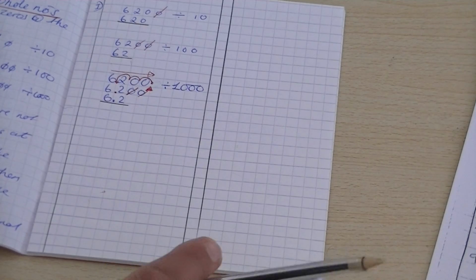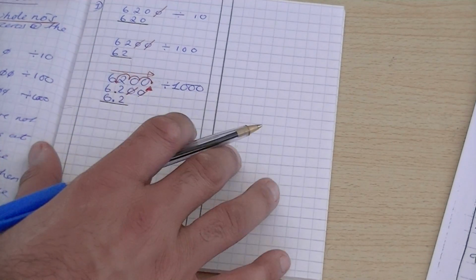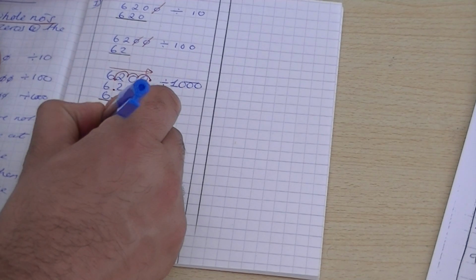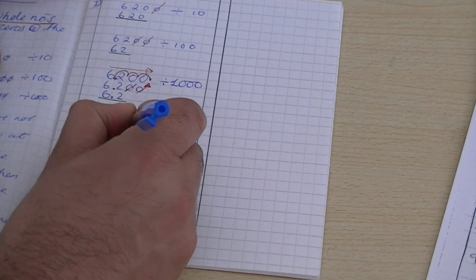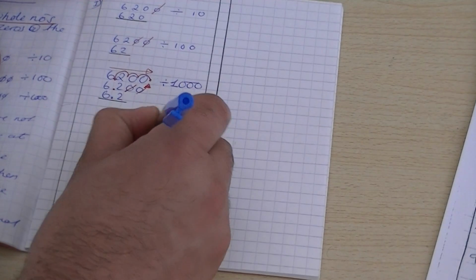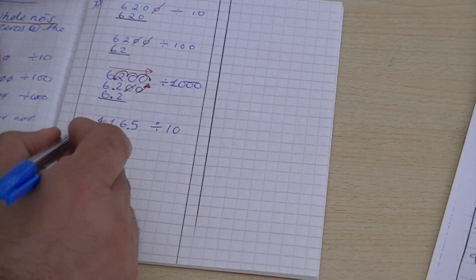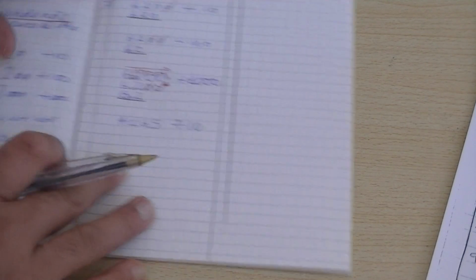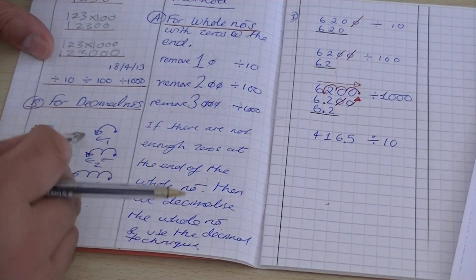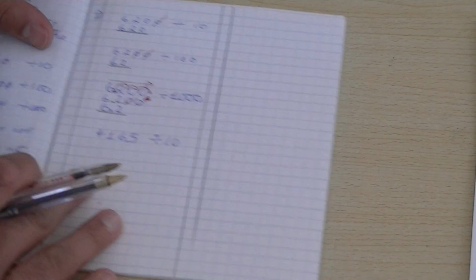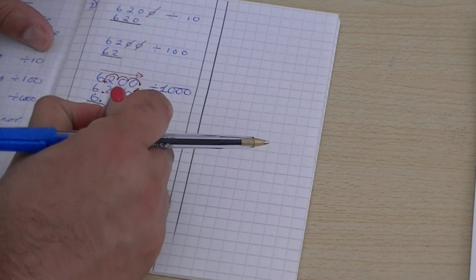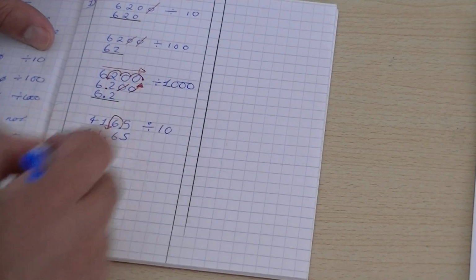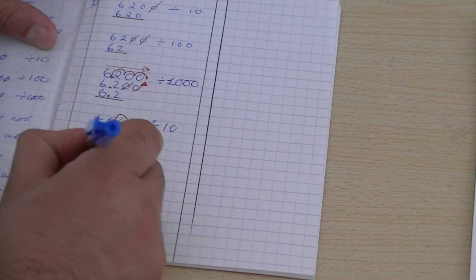Okay, let's have a look at a number that starts off with a decimal in the first place. So let's have a look, for example, at 416.5 and we're going to divide it by 10. So the technique for dividing by 10 is move the decimal point one place to the left. So move one place to the left, drop it down. So that gives you 41.65. Job's done.